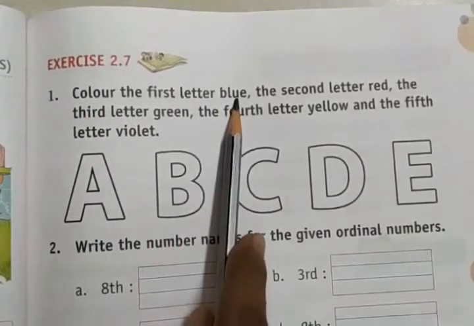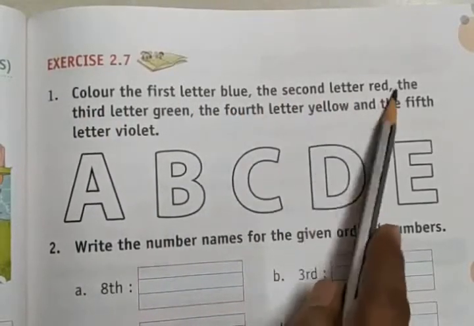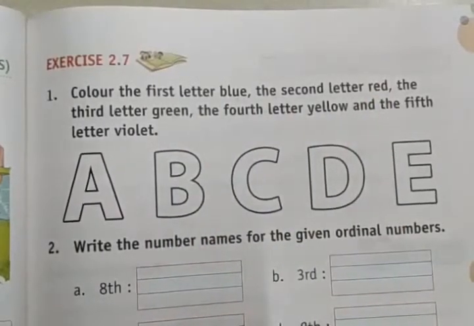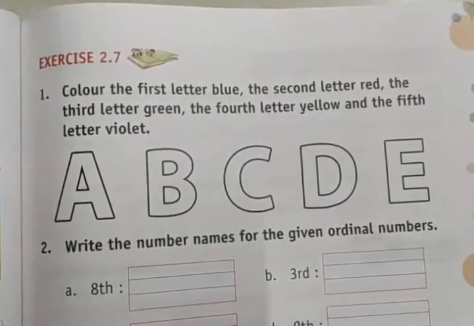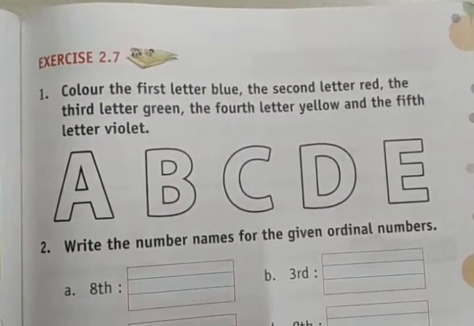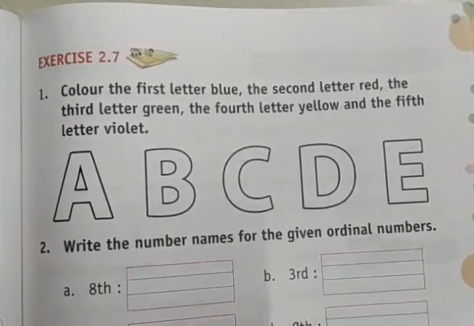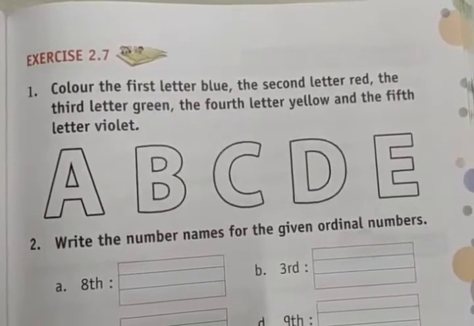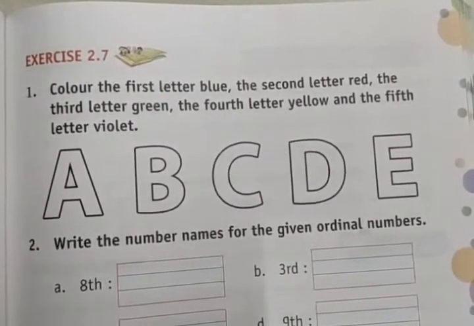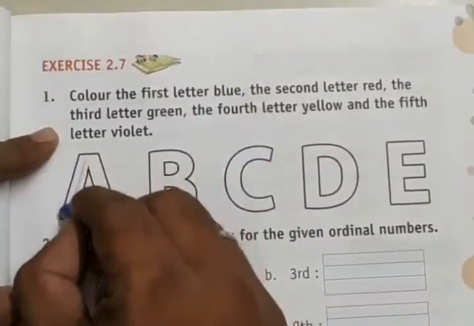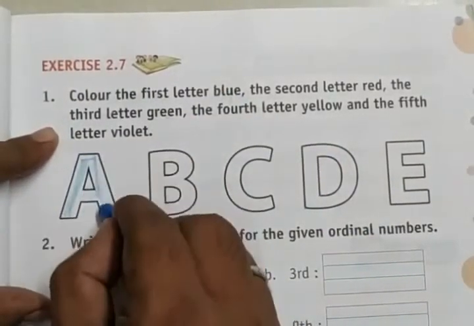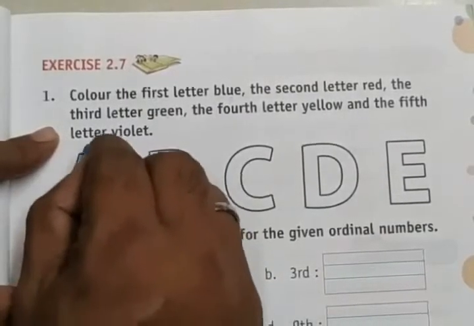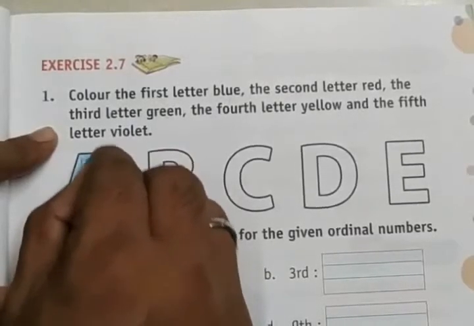Color the first letter blue, second letter red, third letter green, fourth letter yellow, and fifth letter violet. Accordingly we make the colors. The first letter is A. You have to color it with blue. Fill the crayon color as blue.